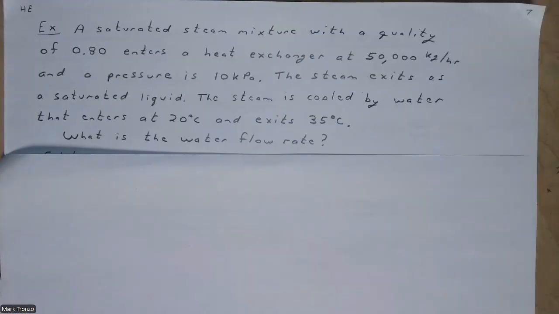I'll go through this heat exchanger example pretty quickly this time. It's very similar to the other one, just things are kind of rearranged a little bit differently. A saturated steam mixture with a quality of 0.8 enters a heat exchanger with 50,000 kilograms per hour, and the pressure is 10 kPa.